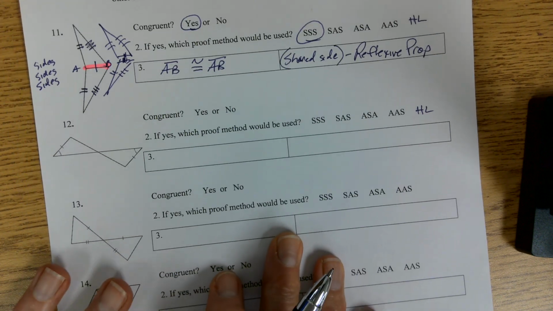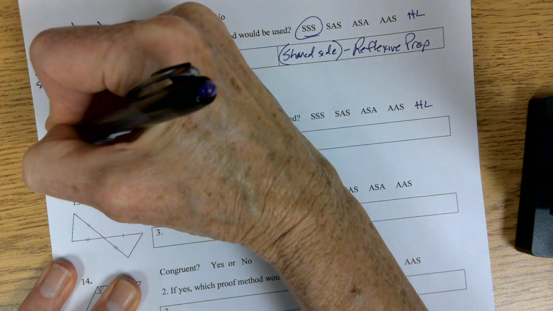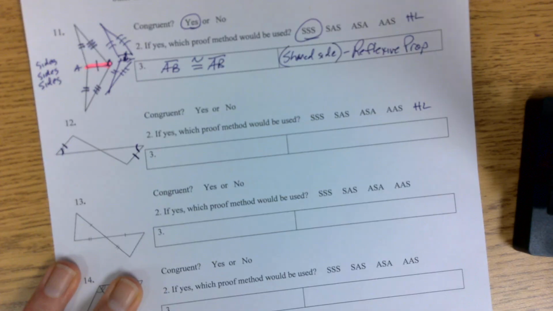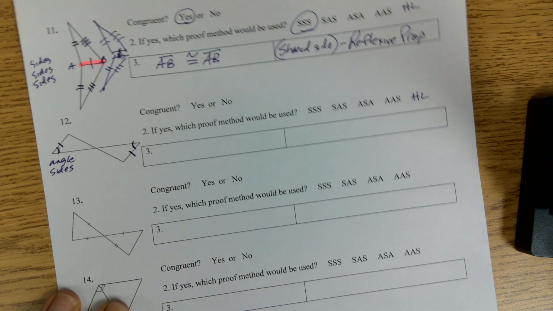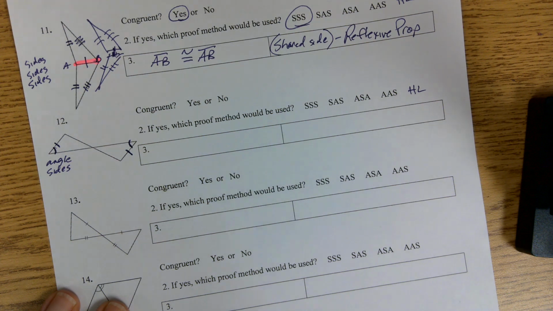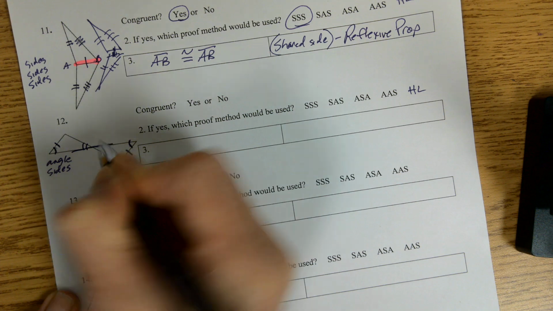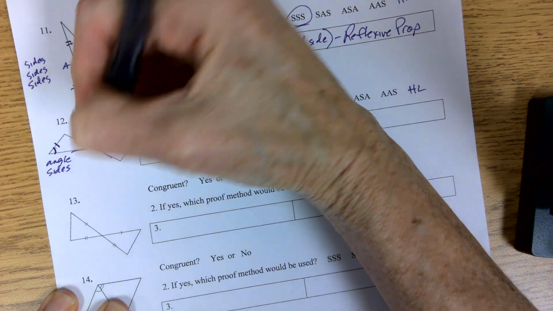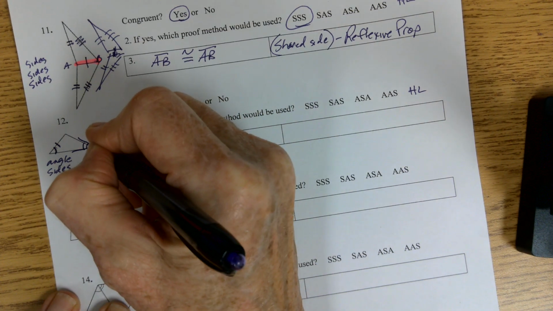Okay, let's look at number 12. I've got a pair of angles. I've got a pair of angles. I've got a pair of sides. I've got a pair of sides. So that's 1 pair of angles, 1 pair of sides. Now I have to look at the picture. What is the other thing in the picture that is not directly marked with curves or hash marks? I'm hoping you see this right here, which is vertical angles. That's what I'm hoping you see. So I'm going to have another pair of angles here.